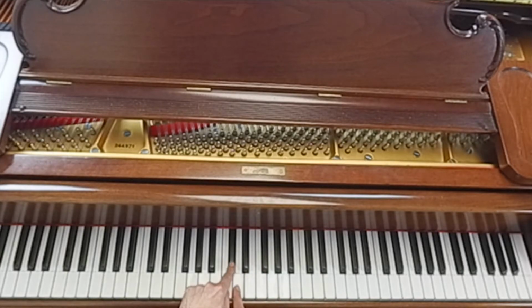Half step up, half step up, half step up, half step up. So we could use half steps to measure intervals. Of course, a whole step is 2 half steps. That's a whole step. 1 half step, 2 half steps. But don't worry about that. Just stick to half steps for now.